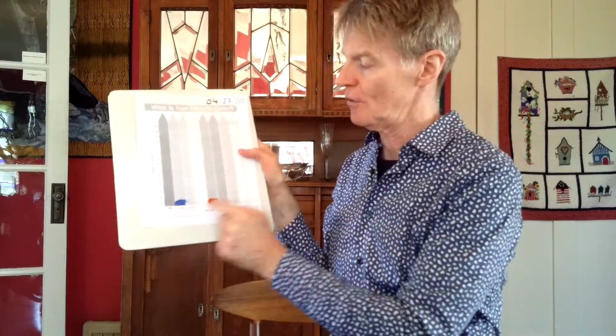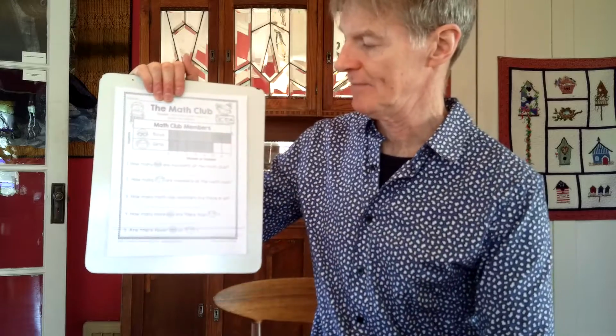And then what you do is you look for which one has more, which one has less, which is more than or less than. That's job one. Job two is to look at a graph that is already completed. And this graph is about the math club. There are boys and girls in the math club. And then there are questions here at the bottom.